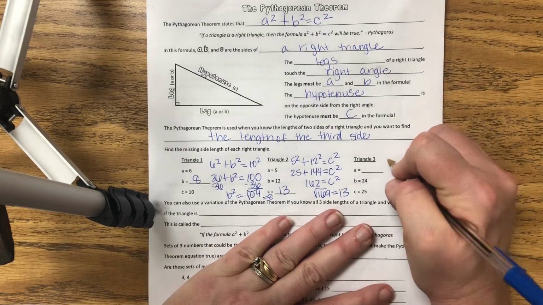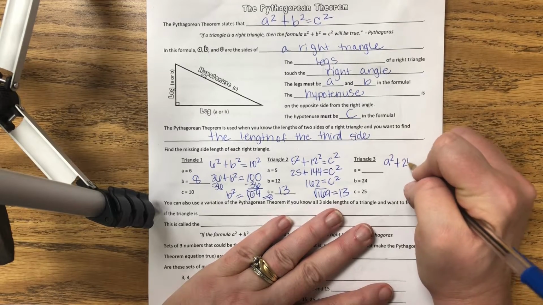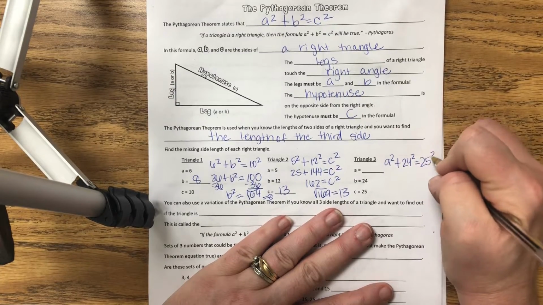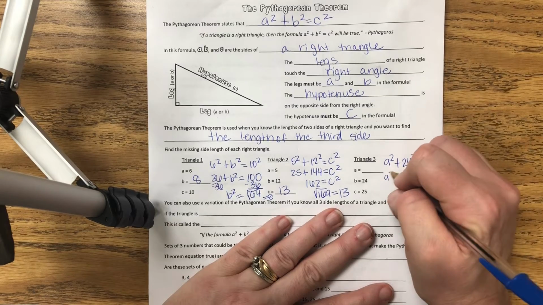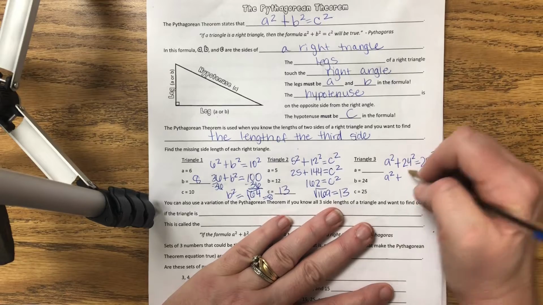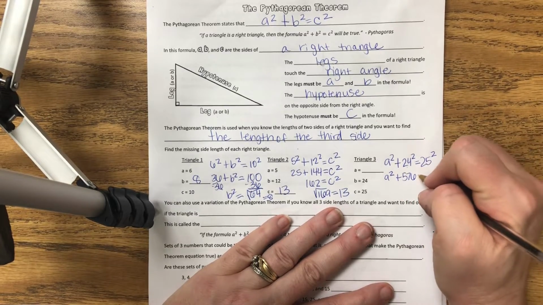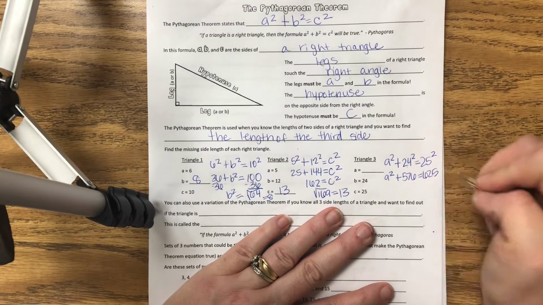Triangle 3, I don't know a, so I'm going to go a squared plus b squared, so 24 squared equals 25 squared. On this one, I don't know a squared. 24 squared is 576, which equals 25 squared, which is 625.